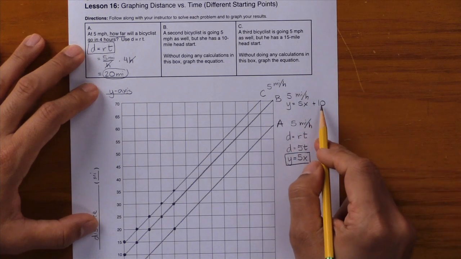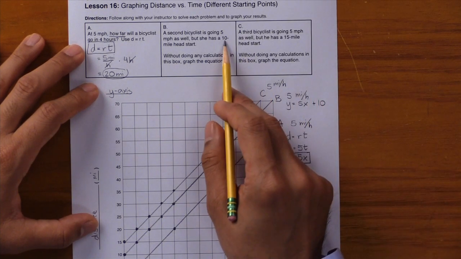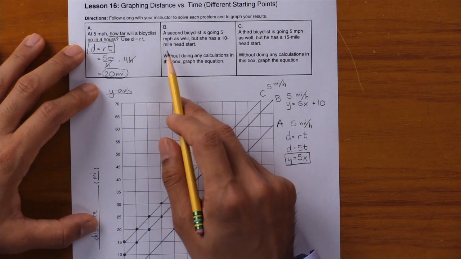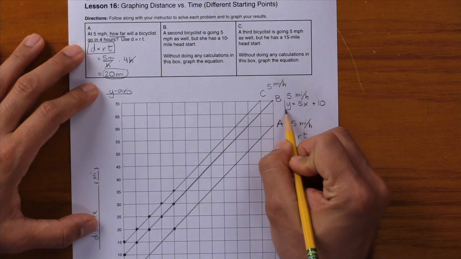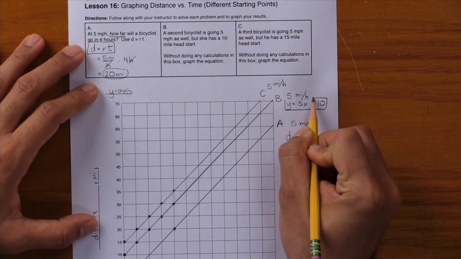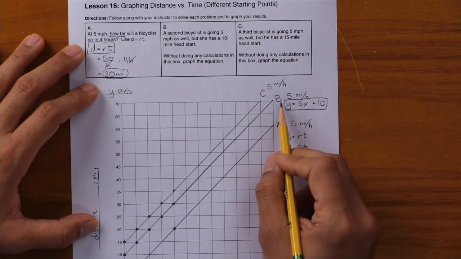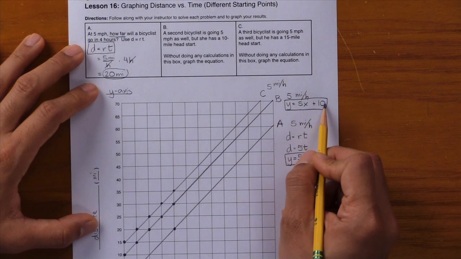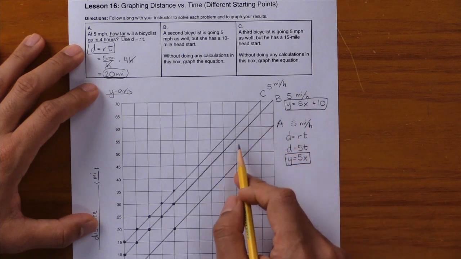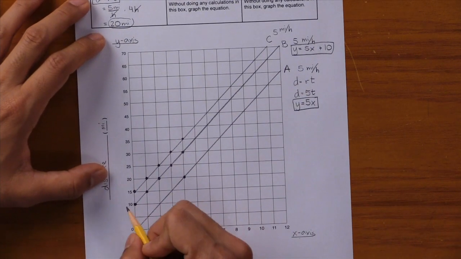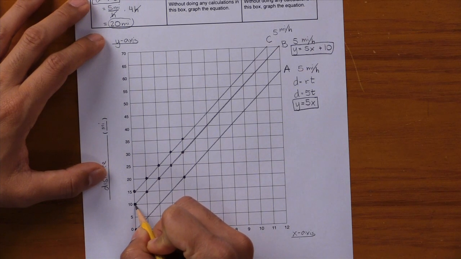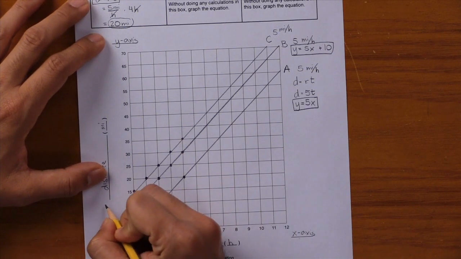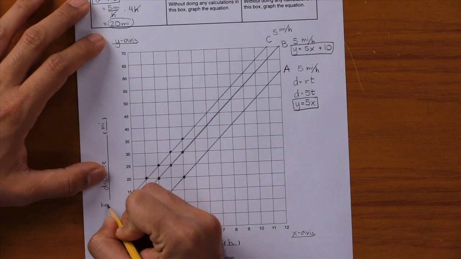And where did that 10 come from? Well, that is just the head start that bicyclist B received. So I'll go ahead and box it. The equation for bicyclist B is y equals 5x plus 10. And you can see that this 10 here also shows up on the graph. Here is the head start for bicyclist B. So I'll go ahead and write down head start.